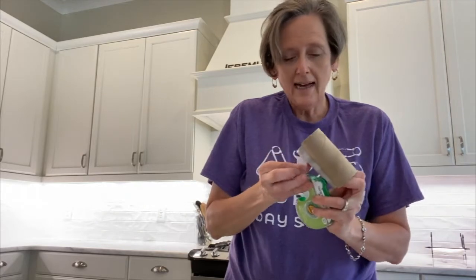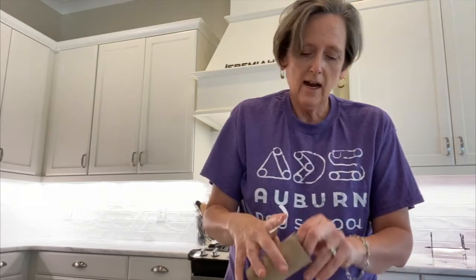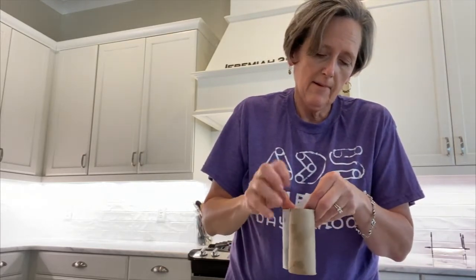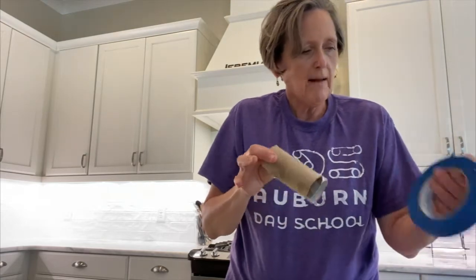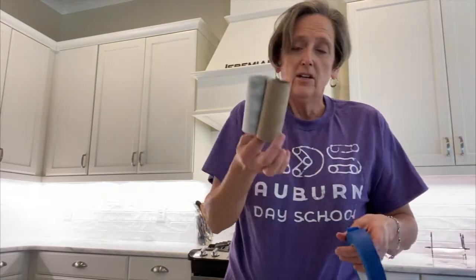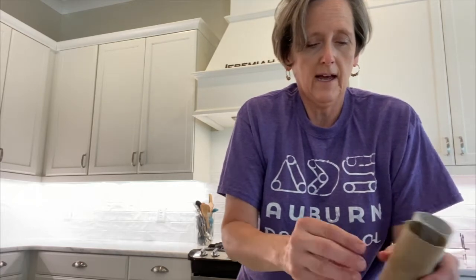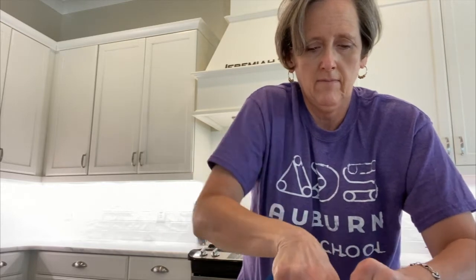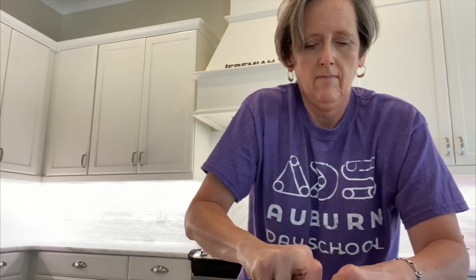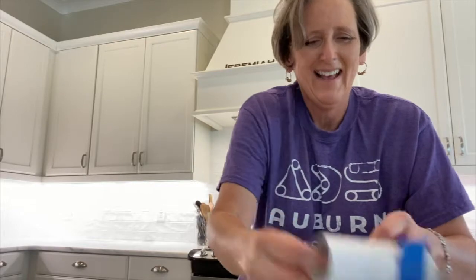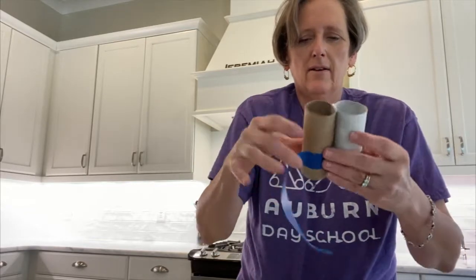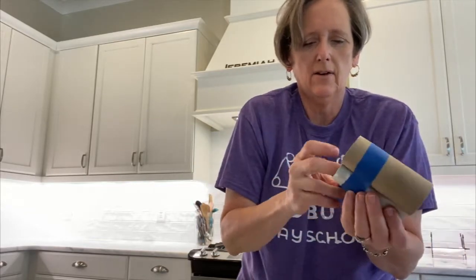You can use masking tape, or this is Scotch tape, which is just a clear tape. There's some blue tape you might choose to use. And you know what, when you get done with that, you might take some of this blue tape. You can even use it to decorate. Look at that. I just took a piece of it and wrapped it right around there because I'm going to use that tape to decorate.